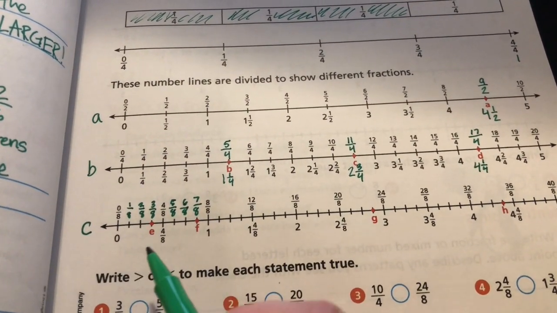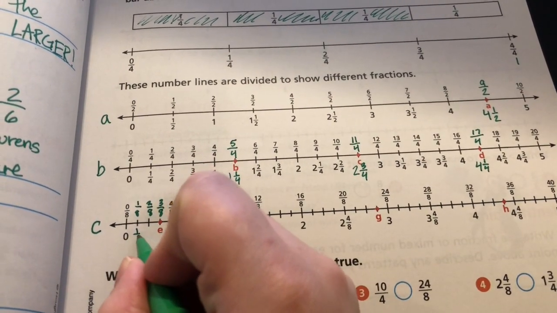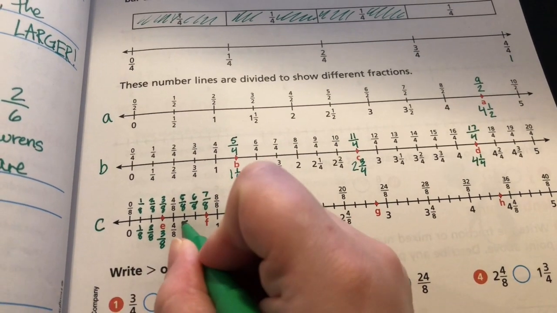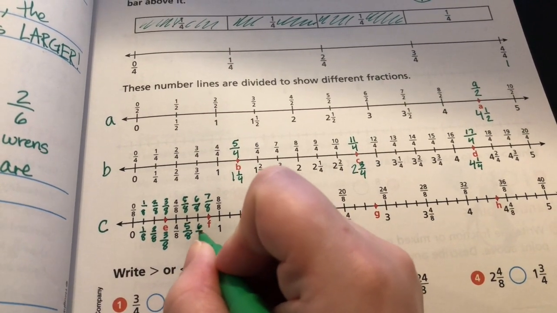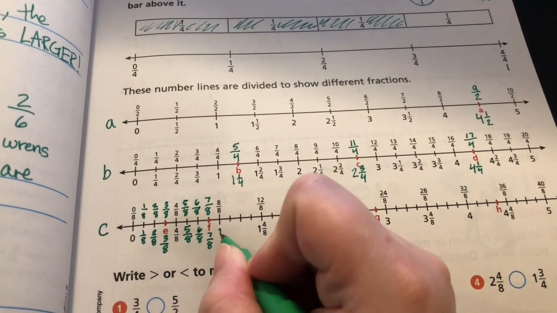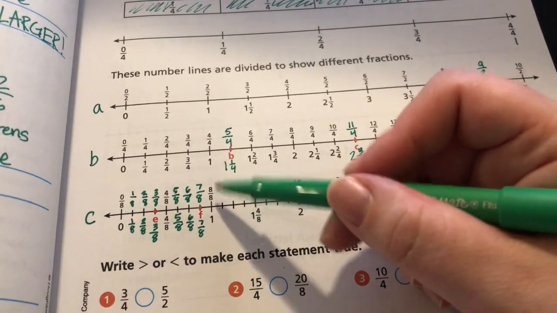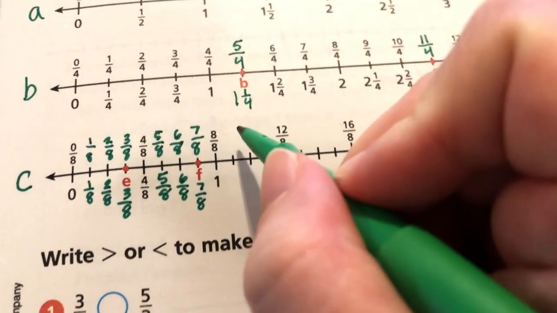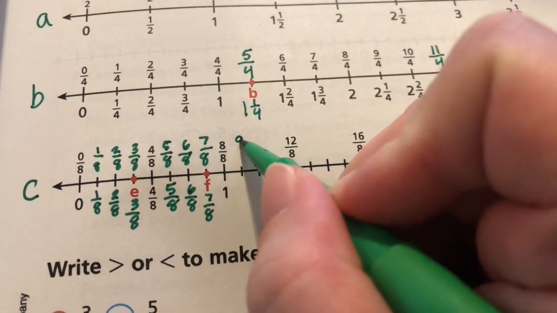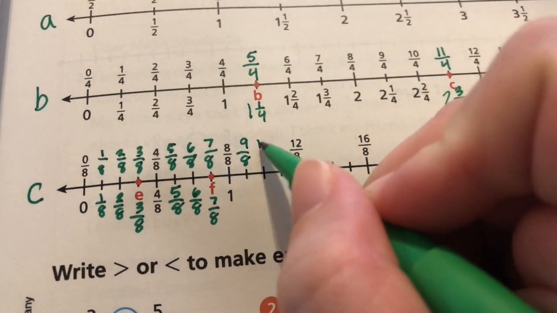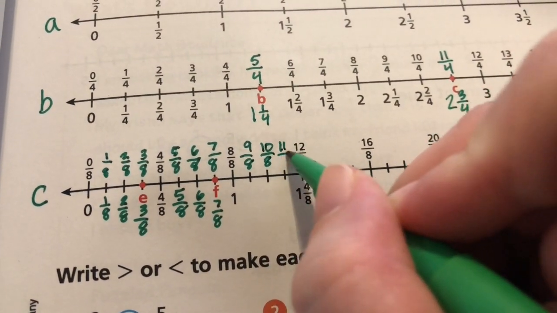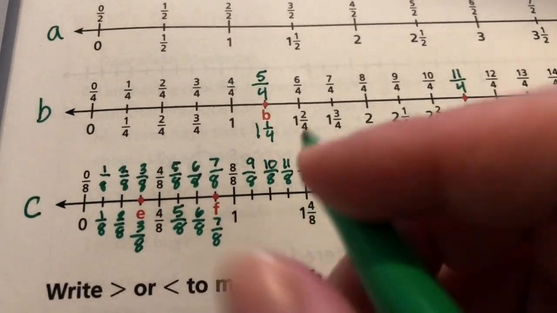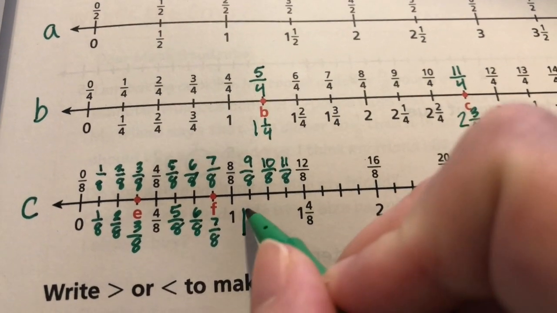Now it'd be the same thing on the bottom. 1/8, 2/8, 3/8, 4/8, 5/8, 6/8, 7/8, and this right here is 1, or it's also 8/8. Now we could keep going, and we would say that this is 9/8, 10/8, 11/8, and 12/8, right? Well, written as a mixed number, that would just be 1.